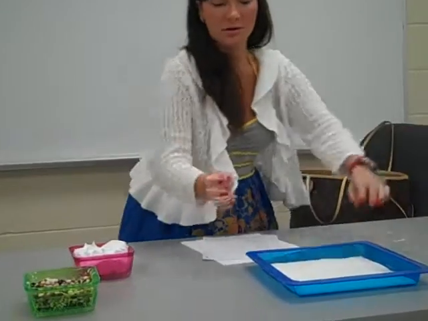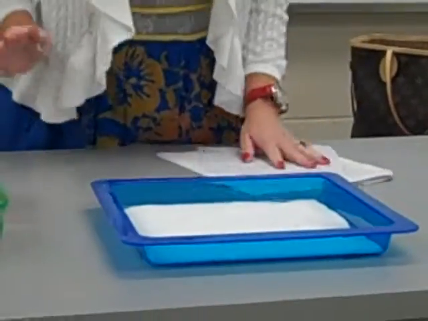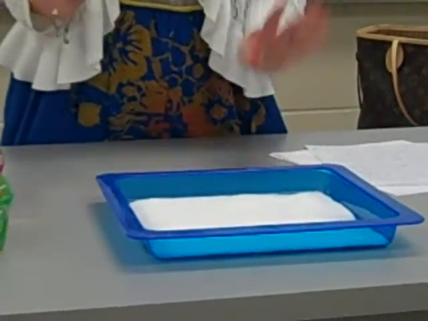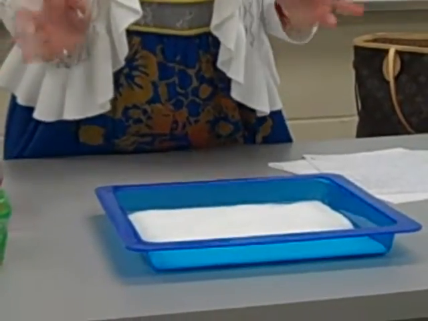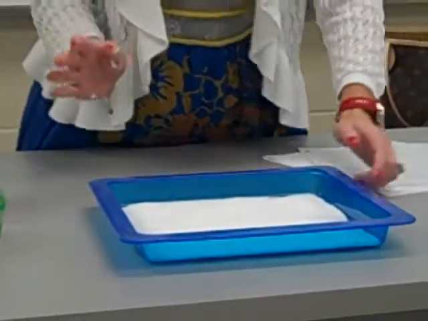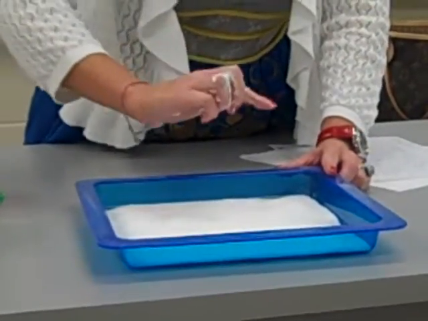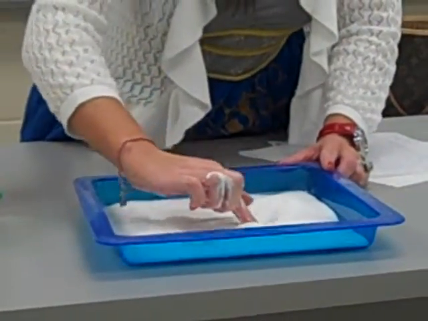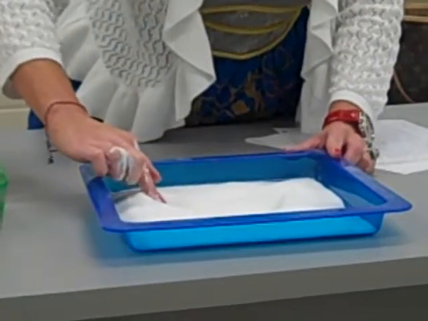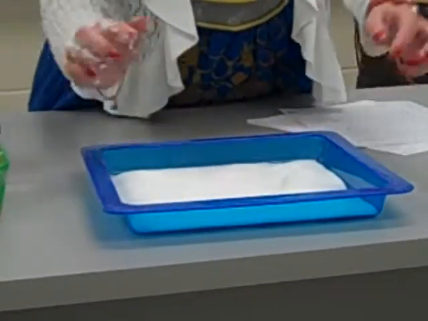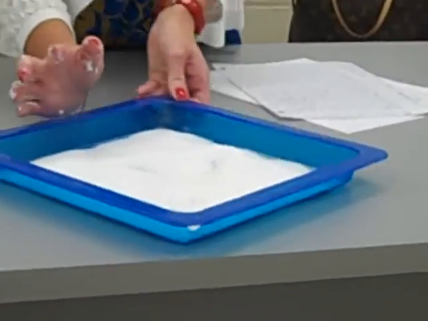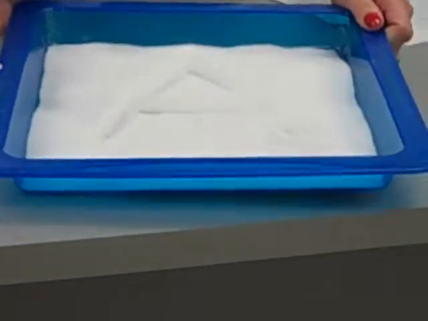The third tray has salt in it. And this is especially useful for teaching spelling or letters. For example, you take the child's hand and you show them how to trace an A. So we're going to do an A. Here is an image of an A.